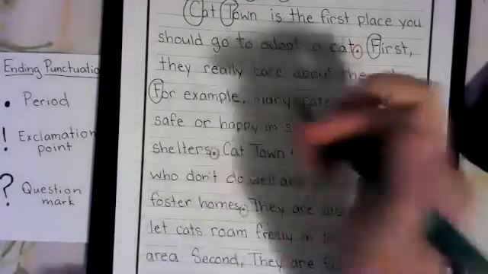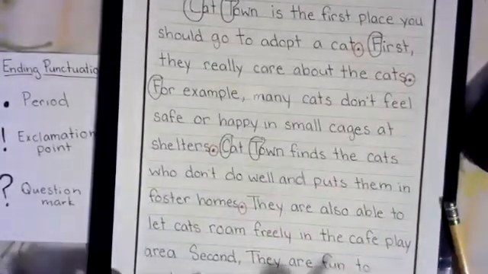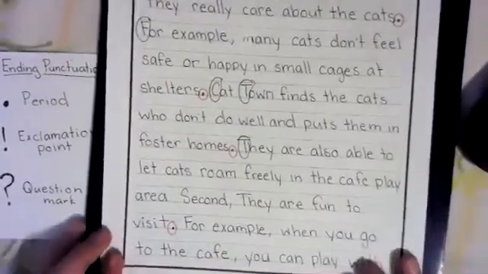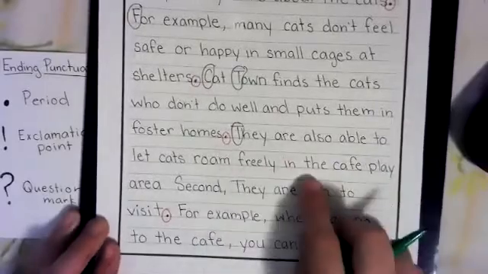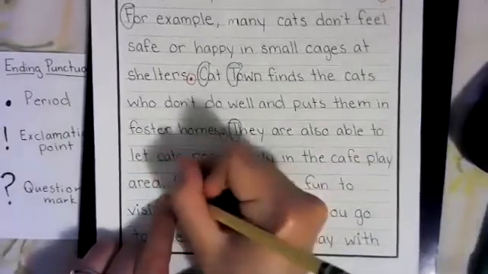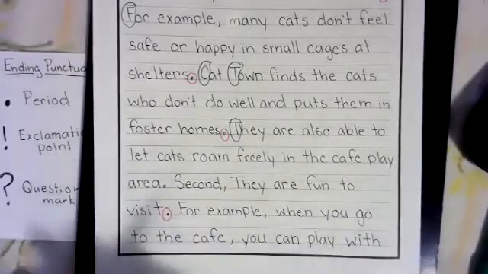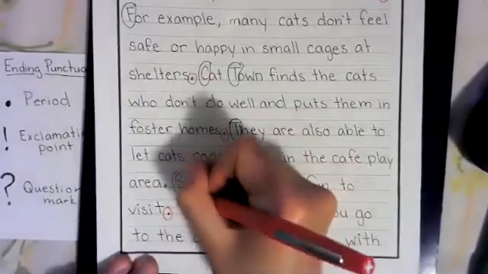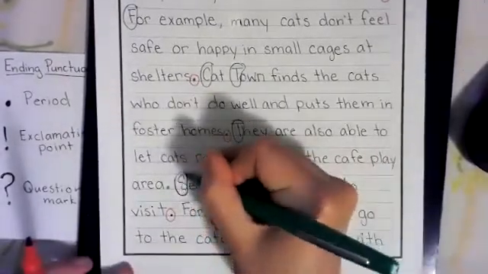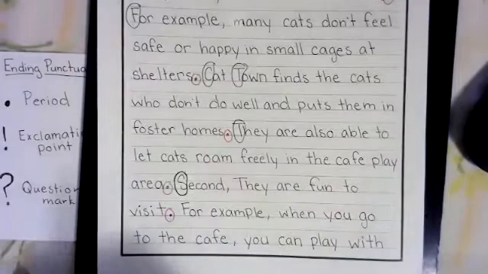Cat Town finds the cats who don't do well and puts them in foster homes. They are also able to let cats roam freely in the cafe play area. I forgot a period here. I can tell because I have a capitalized letter right here and it's the beginning of a transition word. Oh, that was supposed to be green. It's a transition word. So I'm glad I'm editing it right now.